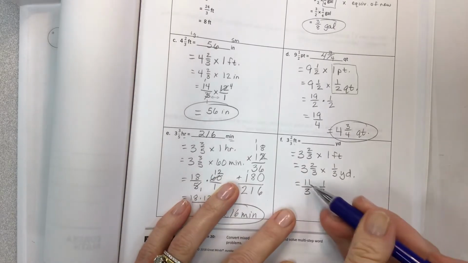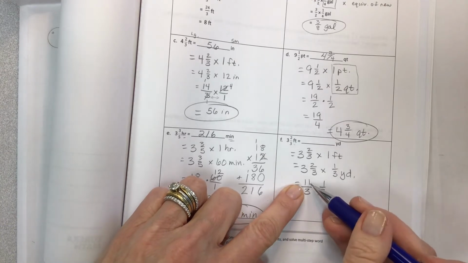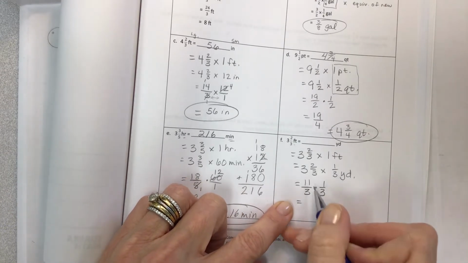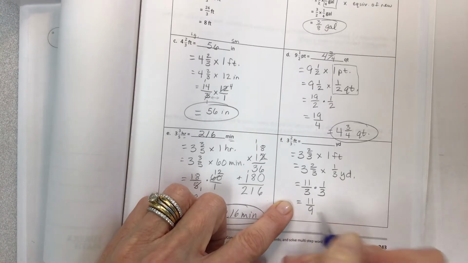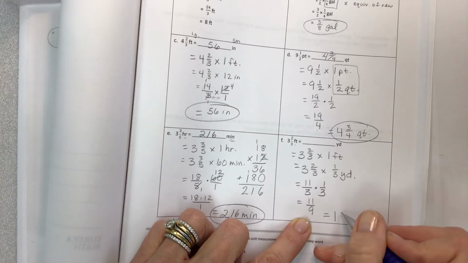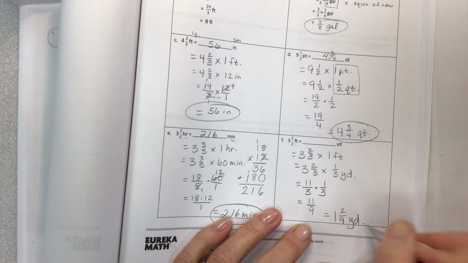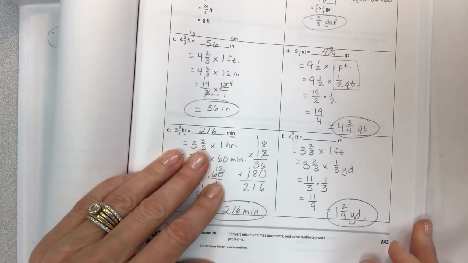times 1/3. Nothing to cross cancel here because 12 would be compatible, so 11 is not. So you just multiply and have 11 over 9. And then straighten that out into a mixed number. 9 fits into 11 one time with 2 left over. New label, 1 2/9 yards.